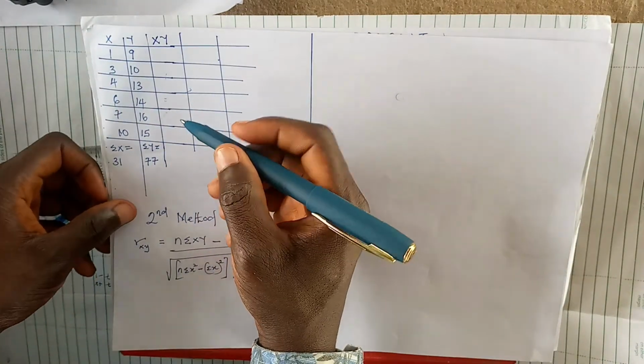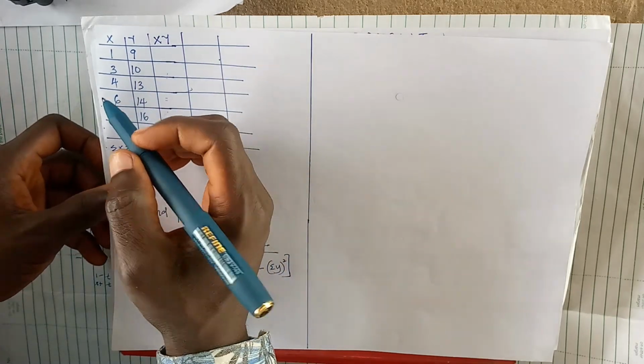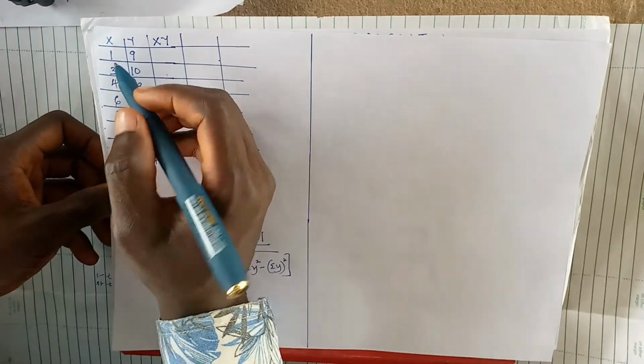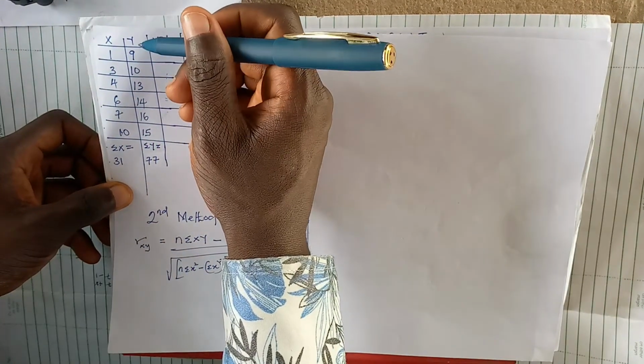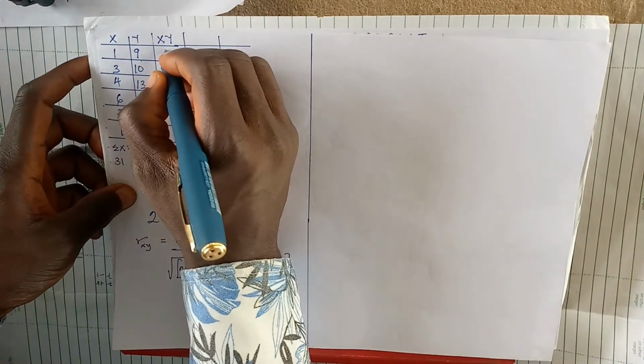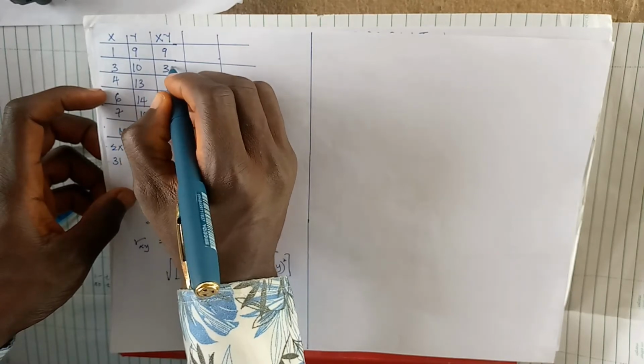What do we mean by this xy? This column, we are going to get from the product of these two columns, x and y. We multiply each value of x with the corresponding value of y, and we have 1 times 9 will give us 9, 3 times 10 will give us 30.